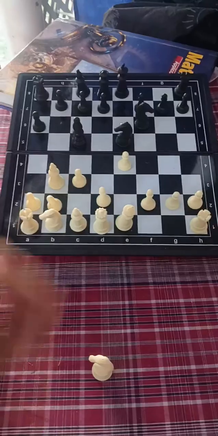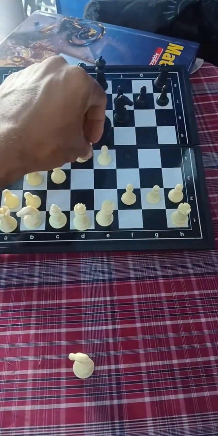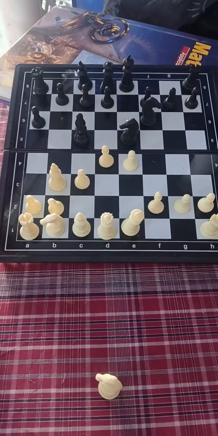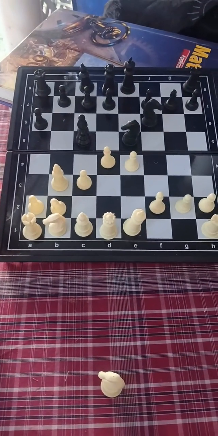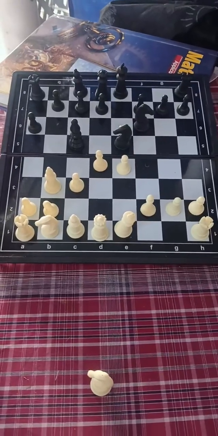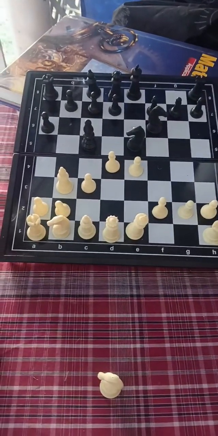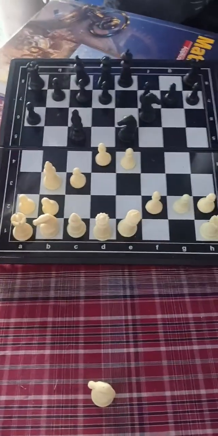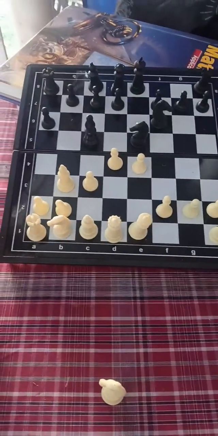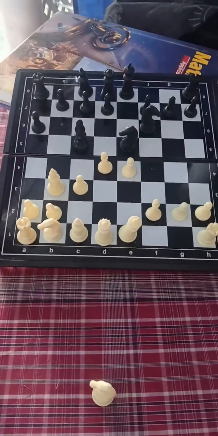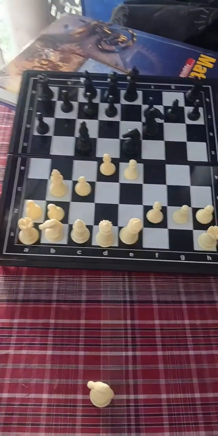But then, this tactic is called a fork, where it's like a fork in the road. Are you going to go to 3 Mile or are you going to go downtown? You can't go 3 Mile if you go downtown, and you can't go downtown if you go 3 Mile. So that's basically what's happening with the bishop and the knight right now.